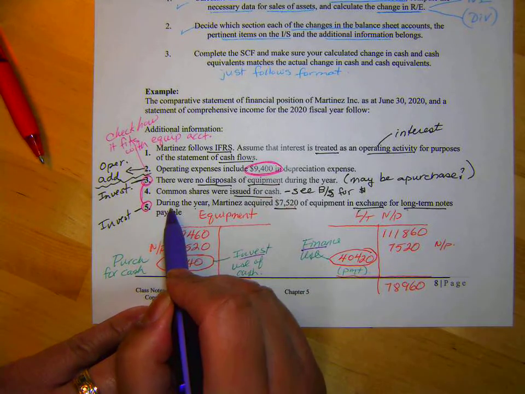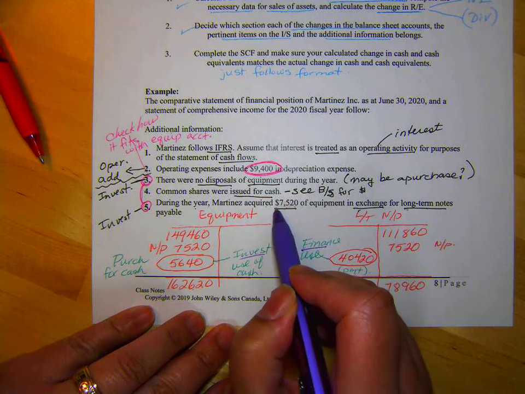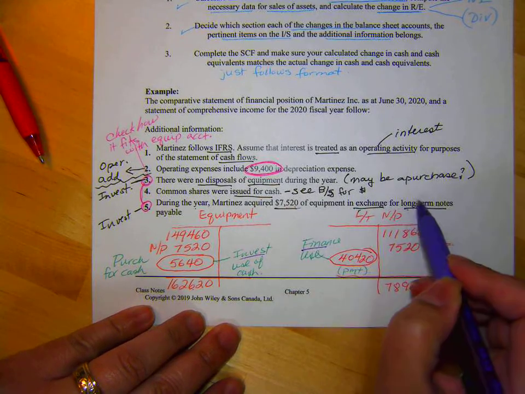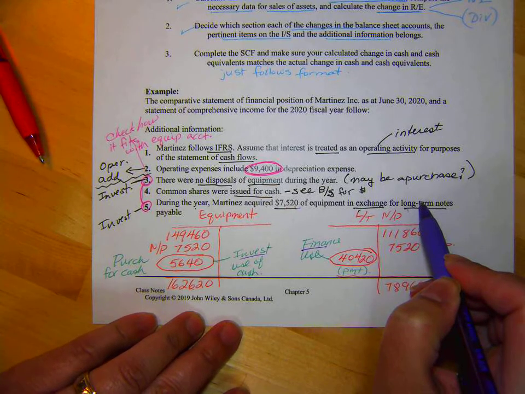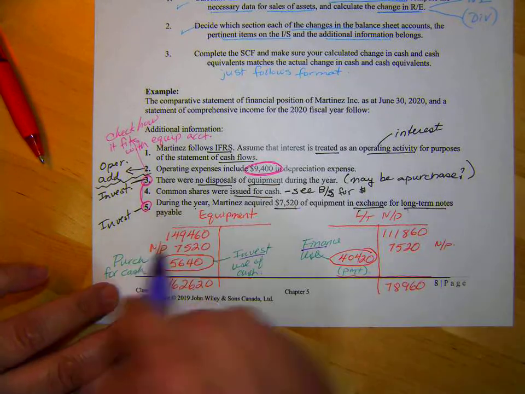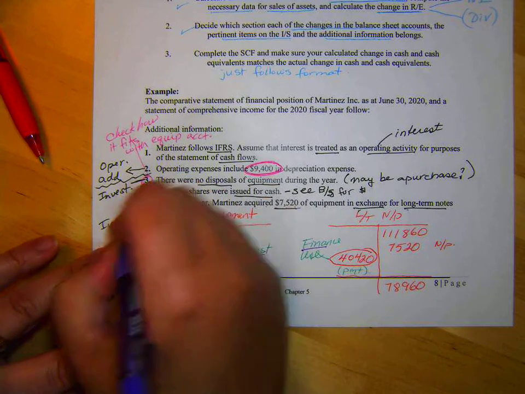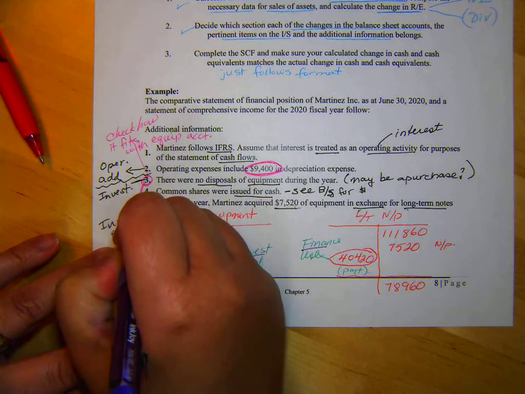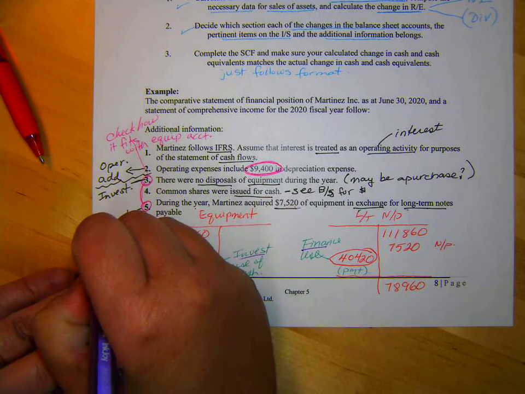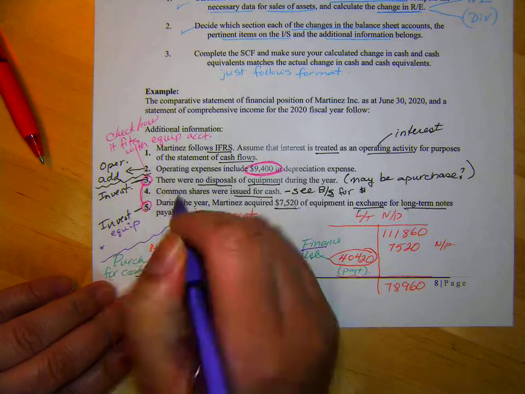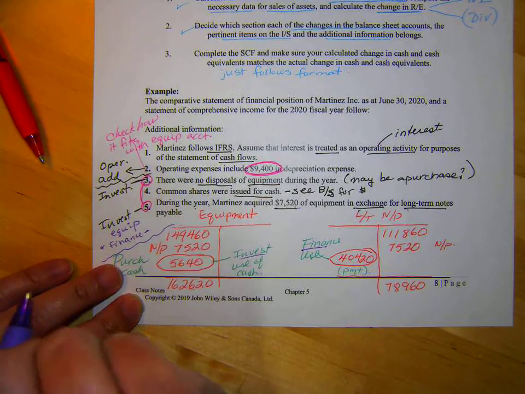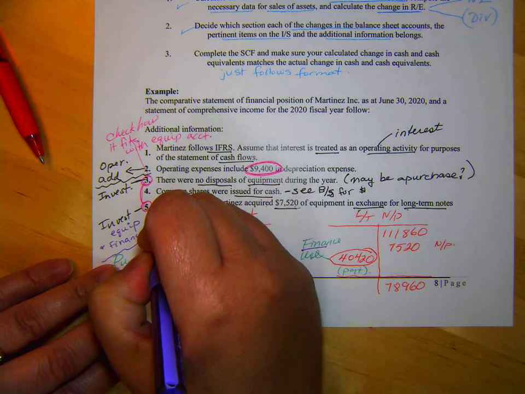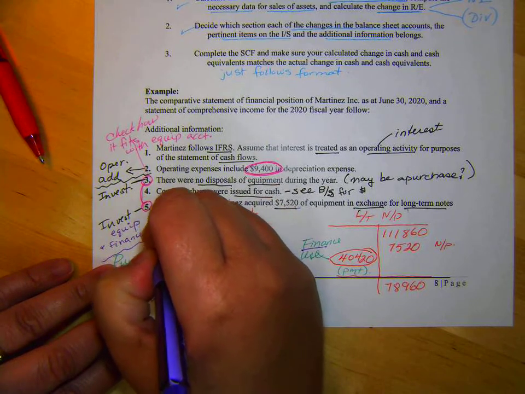During the year, Martinez acquired $75.20 of equipment in exchange for long-term notes. So it would normally go in investing for equipment and financing for note payable.